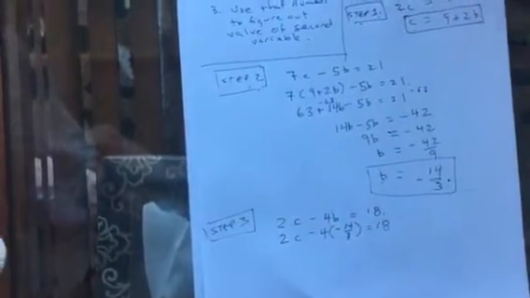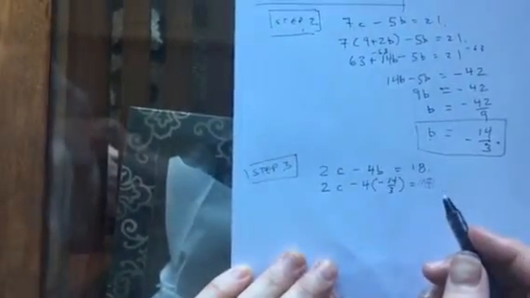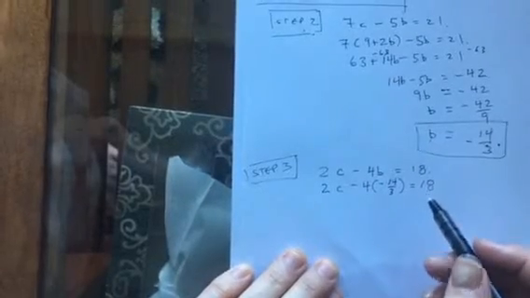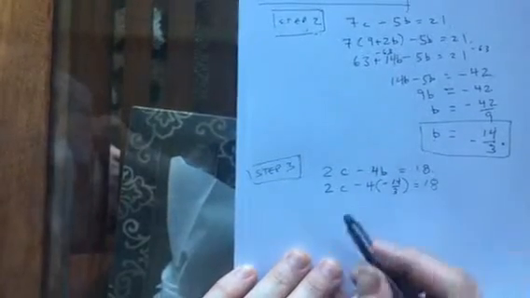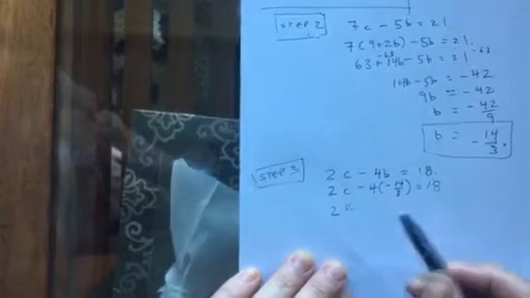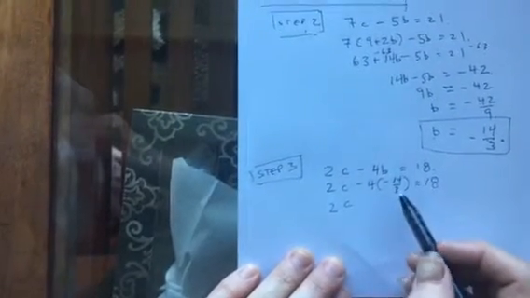Now I have a whole whack of numbers right here, and then I have the 2c right there. So what I want to do is get the c by itself and get all the numbers on the other side. I think what I'll do is expand this out, because I like expanding. That's my preference, to do it right away, because I don't like all the messy bits in there.